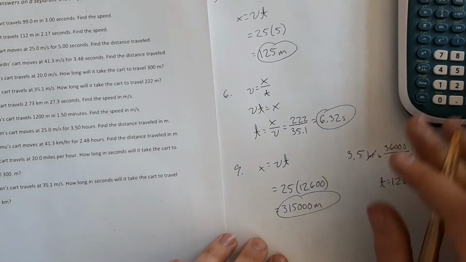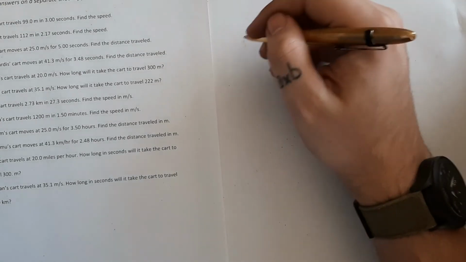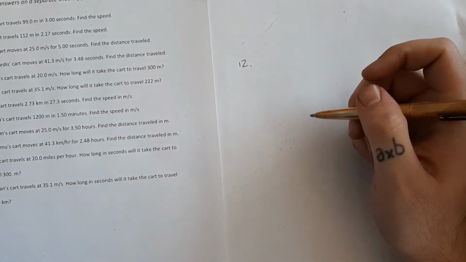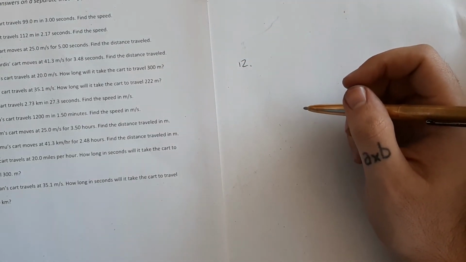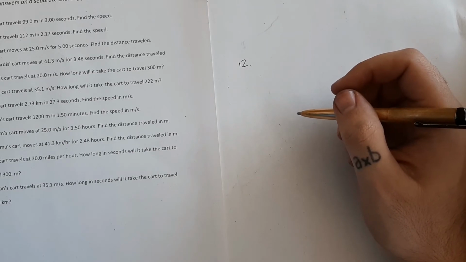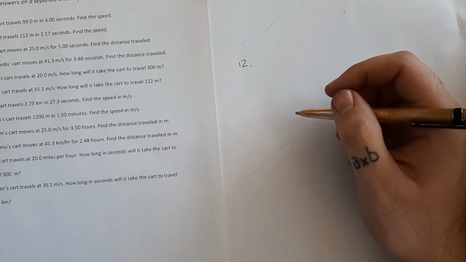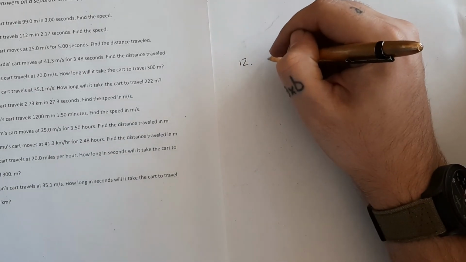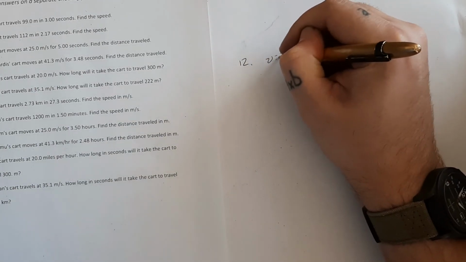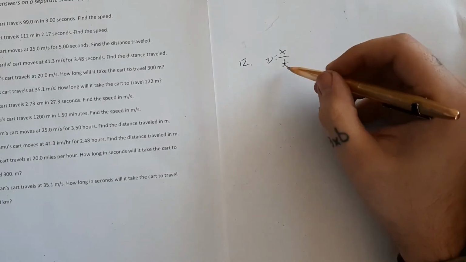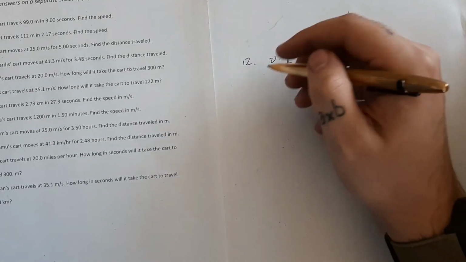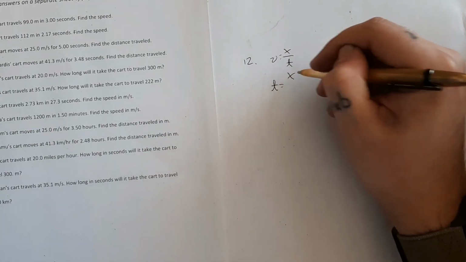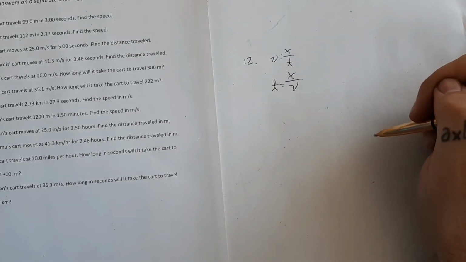Okay, so last one. Number 12. Rowan's cart travels at 35.1 meters per second. How long in seconds will it take the cart to travel 1.7 kilometers? So first things first, we're starting off with our v equals x over t. We're looking for our time, so solving for time. Just move that numerator over. Our time is our distance over our velocity.